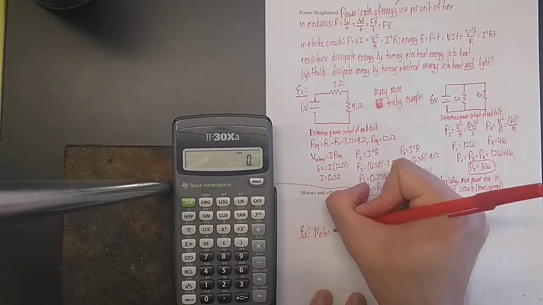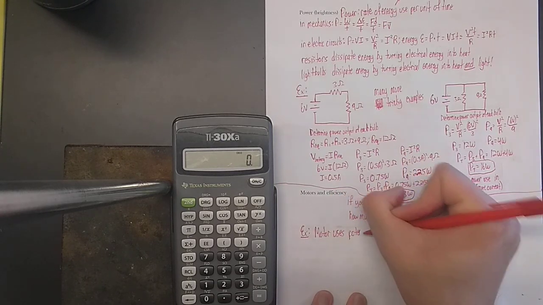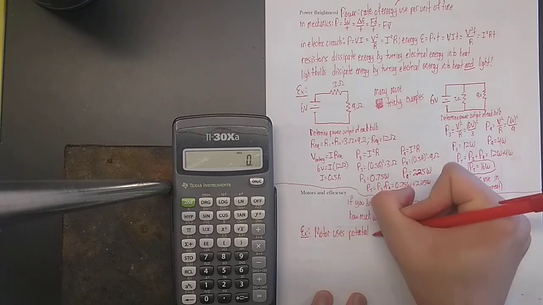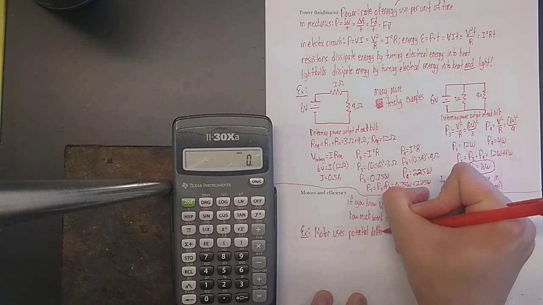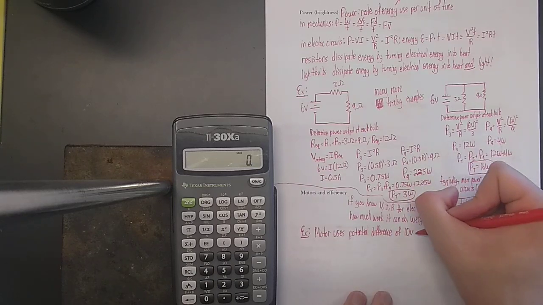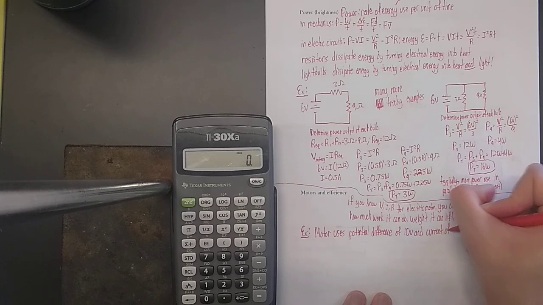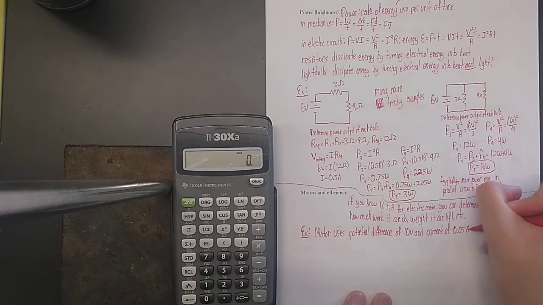Let's say your motor uses a potential difference of 10 volts and a current of 0.05 amps.